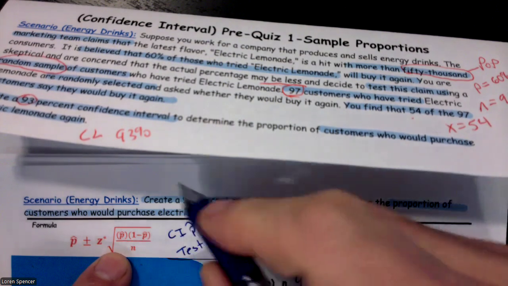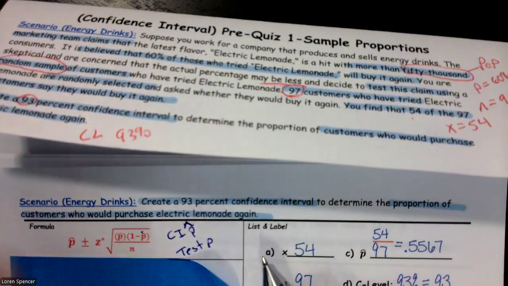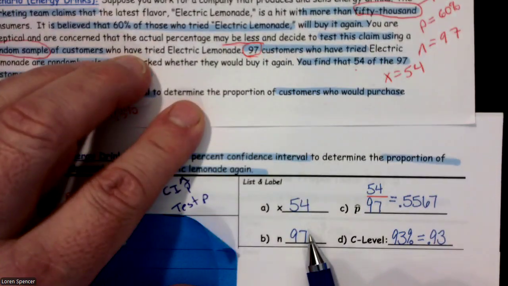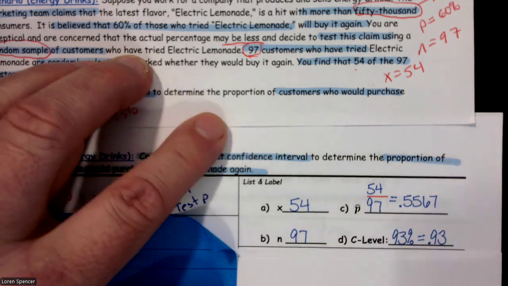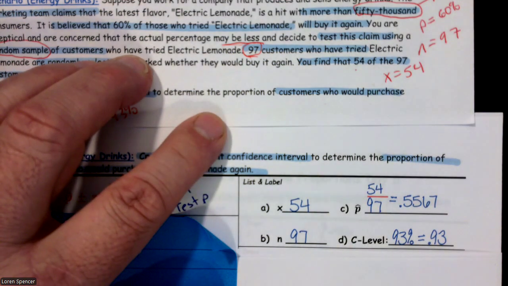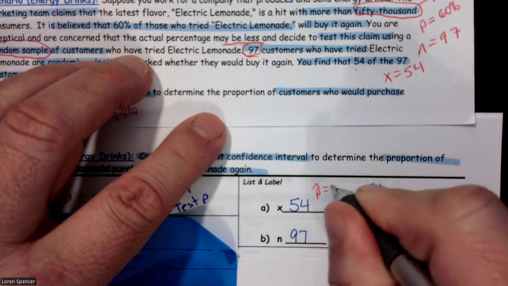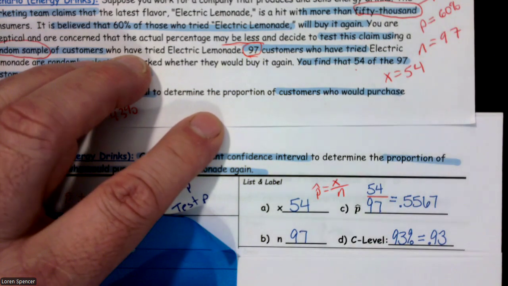If it's a confidence interval, we're using p hat. We said that 54 people said they'd buy it again out of 97. So 54 divided by 97. P hat equals x over n. So 54 divided by 97 gives me 0.5567.